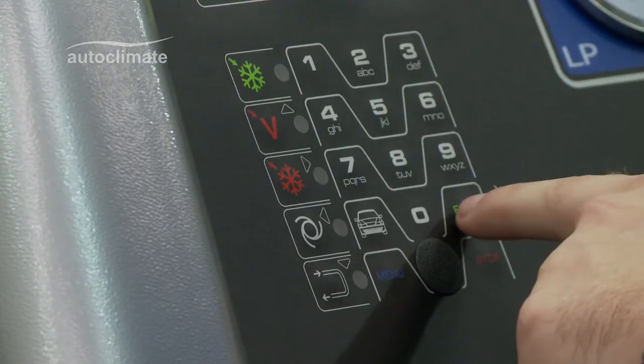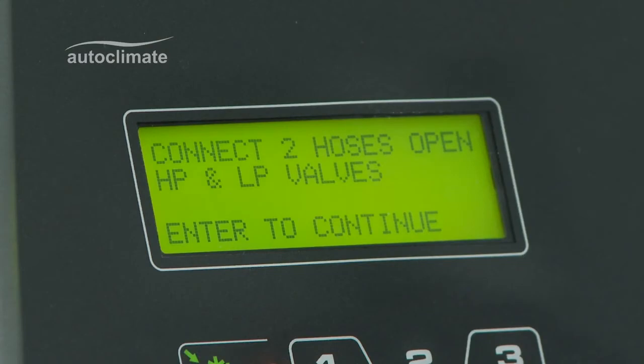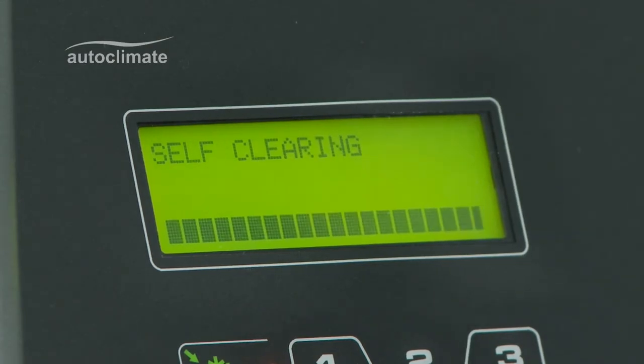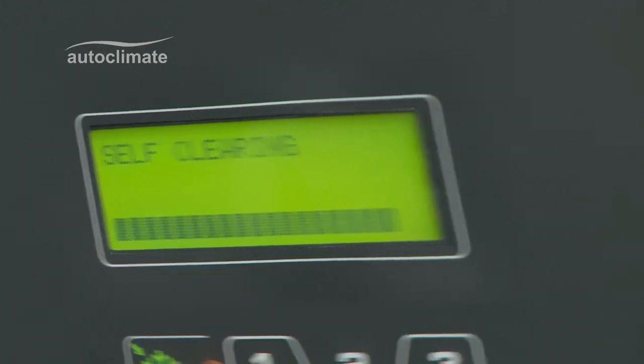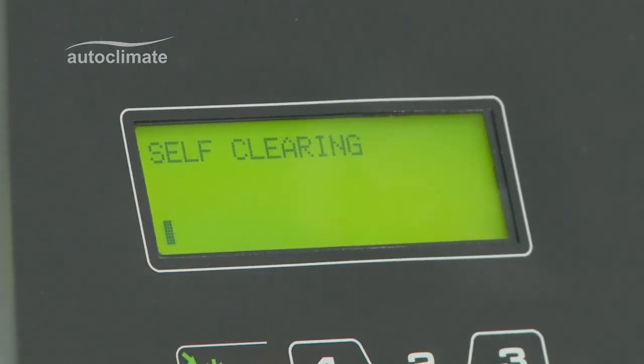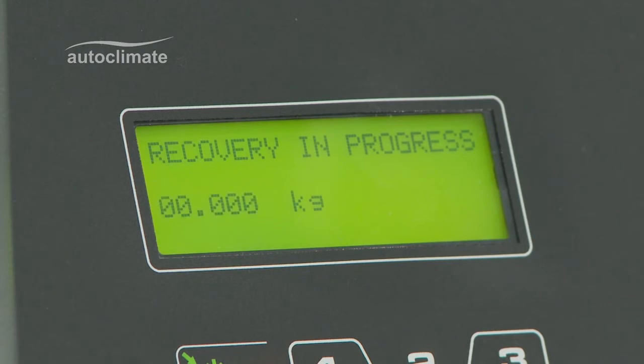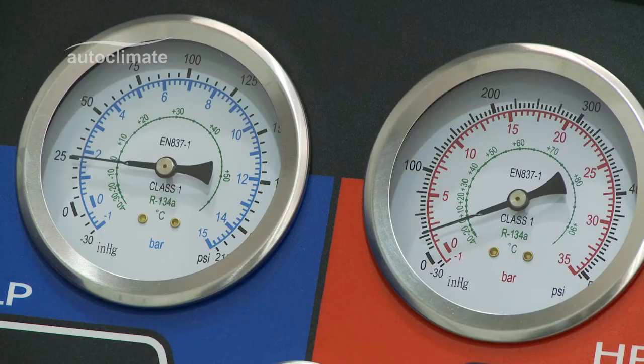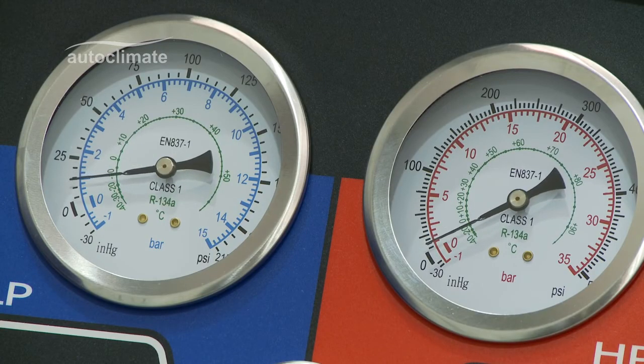Press Enter to continue. The machine's compressor starts. The display indicates self-clearing. This process, which takes around 3 minutes, clears the machine to make the recovery more accurate. When complete, there is an audible click and the screen display changes to Recovery in Progress and shows 0 kilograms. The recovered amount showing on the display increases and the high and low side pressures move to 0.